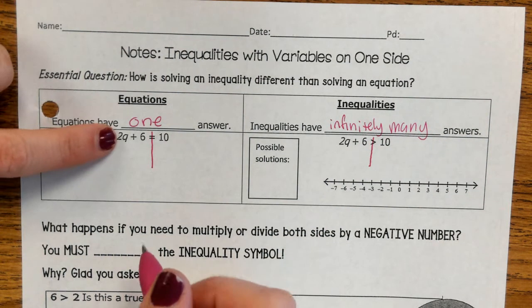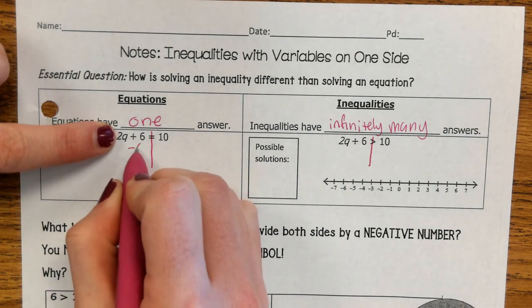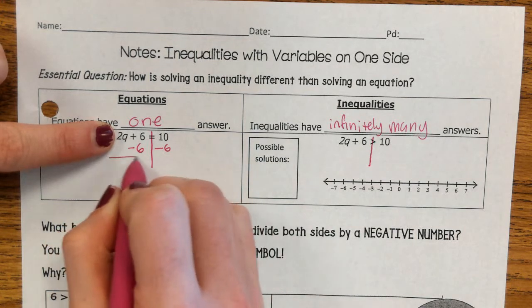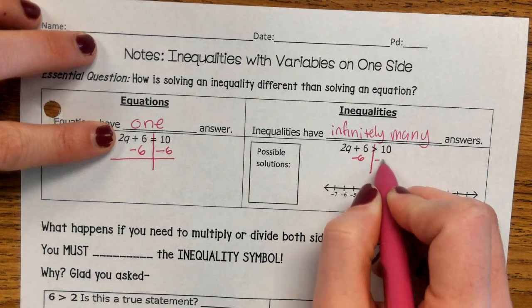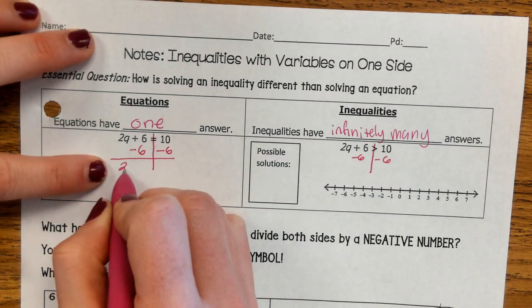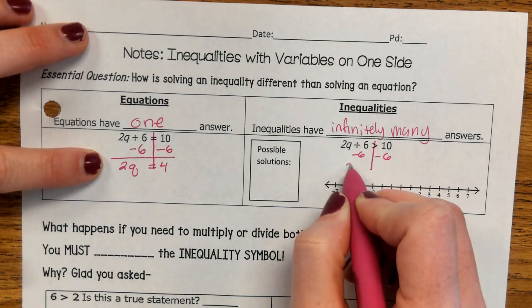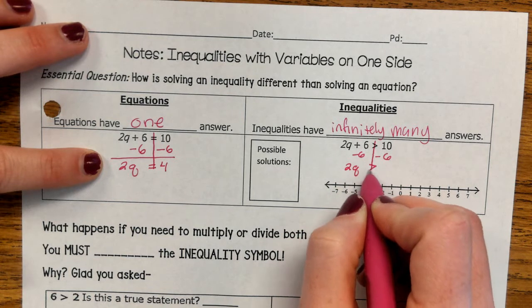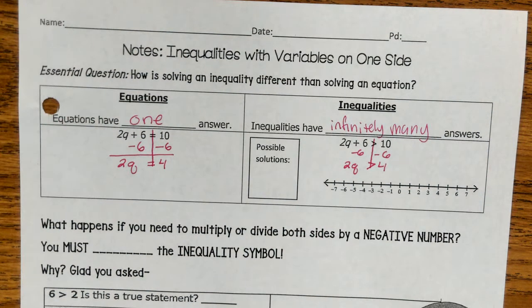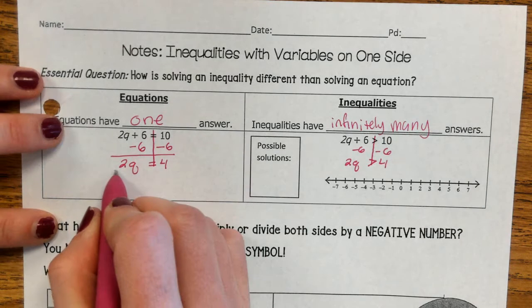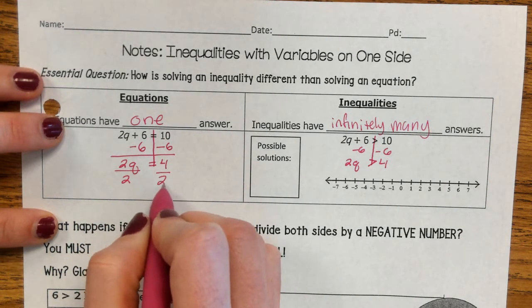So we need to get the variable by itself. We would subtract 6 from both sides. Subtract 6 from both sides. And in this one we get 2q equals 4. And in the inequality, we have 2q is greater than 4. So the only thing that's different is that sign that separates the sides. Divide both sides by 2.